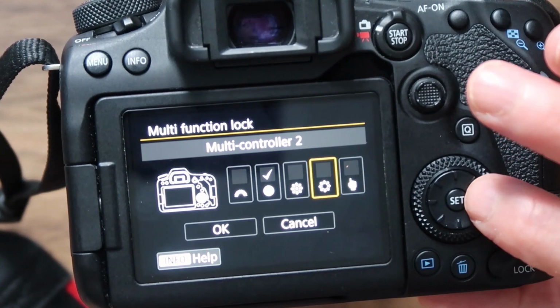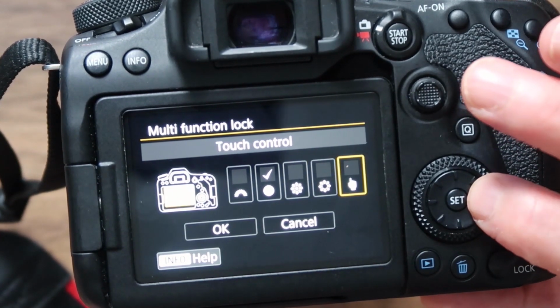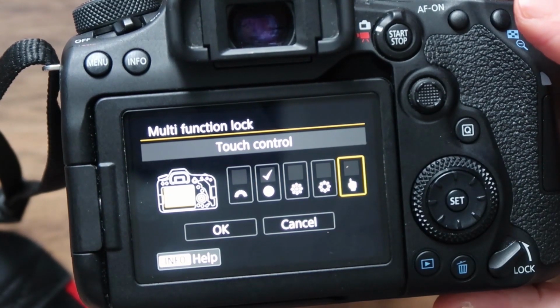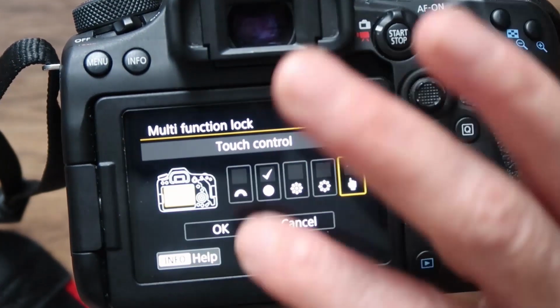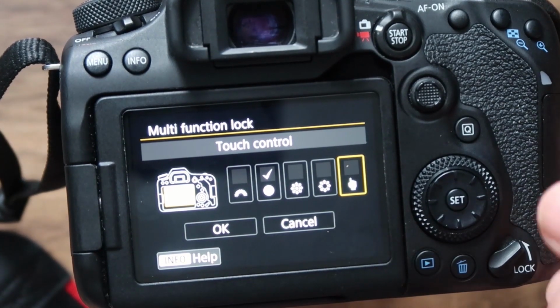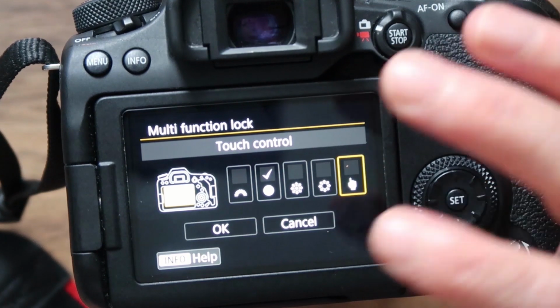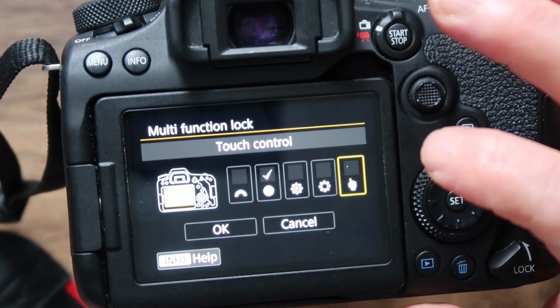You can set it to lock other dials as well. You can tell it to lock the screen, so it stops you from touching it and changing things. Or you can have nothing locked on it.